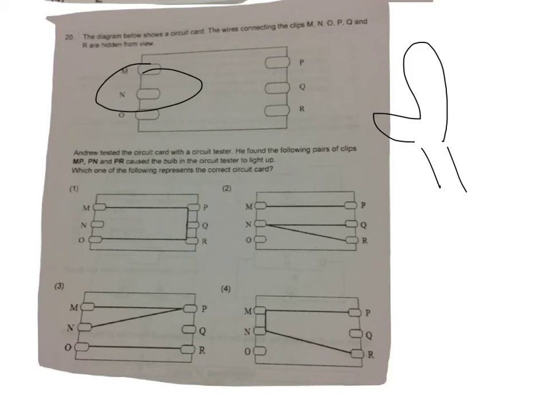Okay, so if we connect the first circuit, M and P, for this one, it works, correct? P and N, if we use our fingers to connect P and N, you realize that there's actually a gap, and it won't be a closed circuit. So option 1 is actually crossed out. Okay, let's move to option 2. Option 2, using our 2 fingers again, we connect and we realize that M and P actually works.